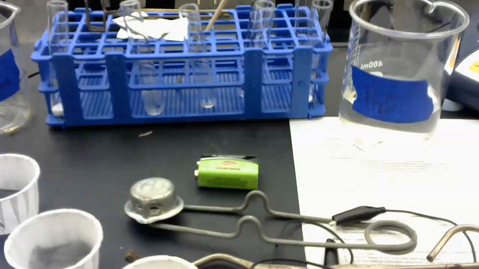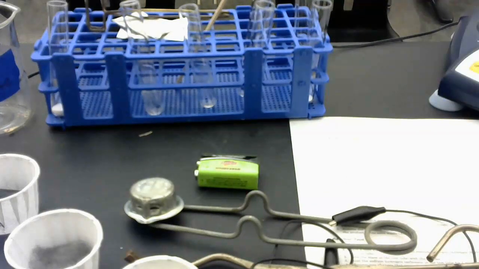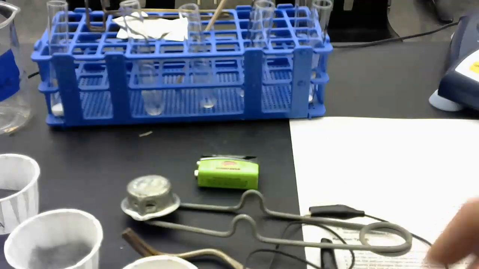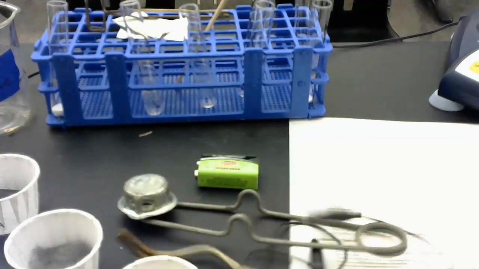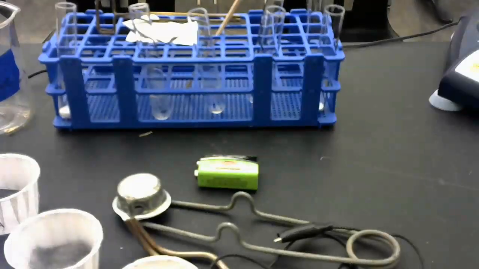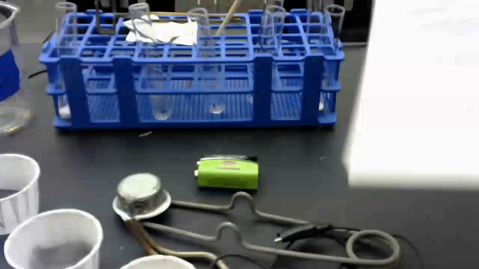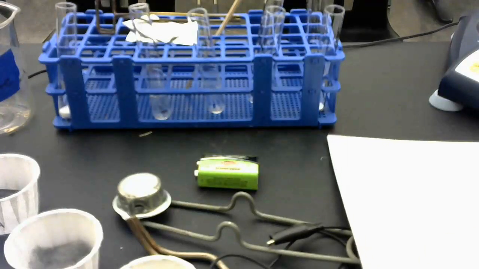You're also going to have your lab handout in front of you. That's going to be at the lab station for you, and it's going to give you instructions to the lab, and also the procedures for each step. So that's going to be right here, and that's going to be at your lab station.